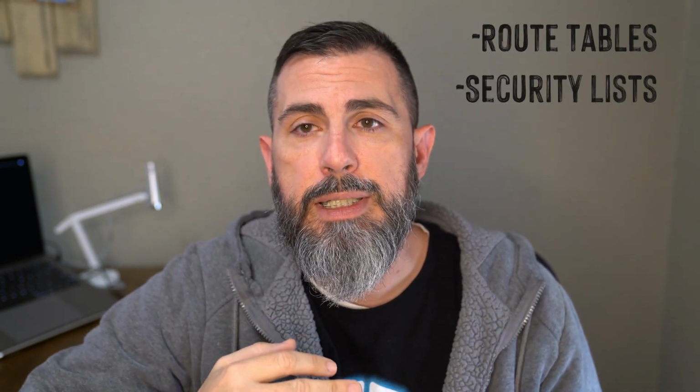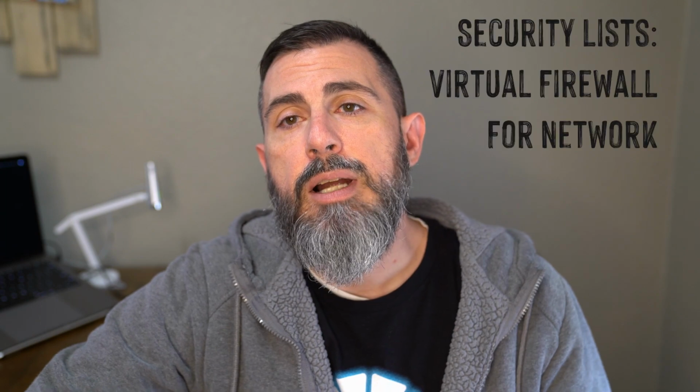Now subnets are associated with route tables and security lists. So route tables, they handle traffic routing from your subnet to somewhere outside of the VCN. Typically you'll have a route rule that points to an internet gateway to allow your instances to talk to the World Wide Web. Now, security lists are like virtual firewall rules for your VCN. They contain ingress and egress rules that specify the types of traffic by protocol and port that are allowed in and out of your instances.